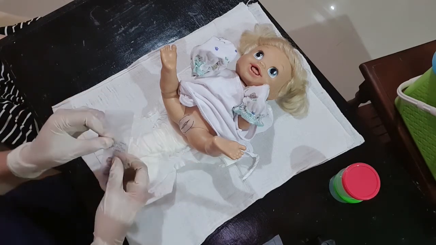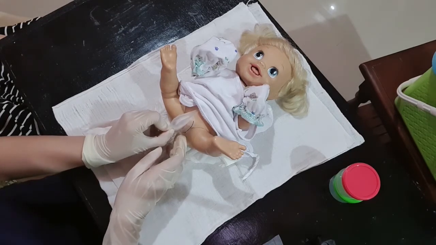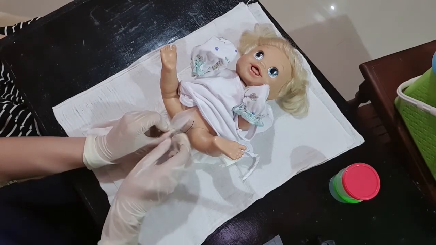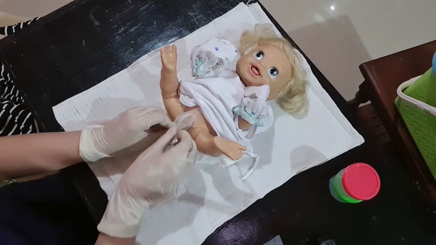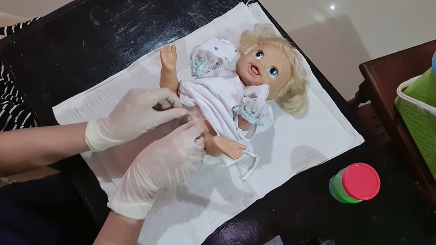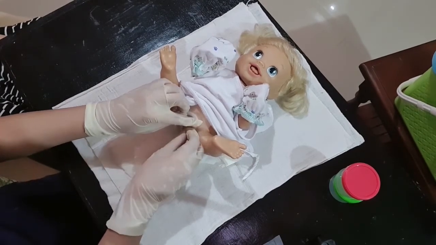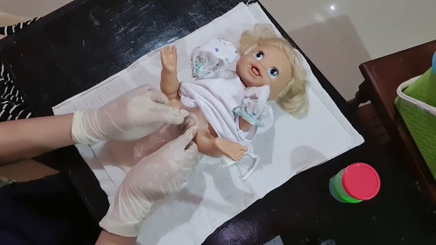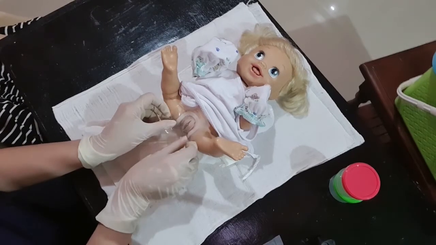Now, I will press it near the anus, going up, then spread, and I will press the adhesive firmly against the infant's skin.